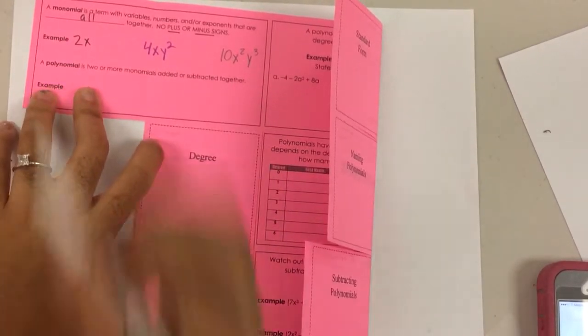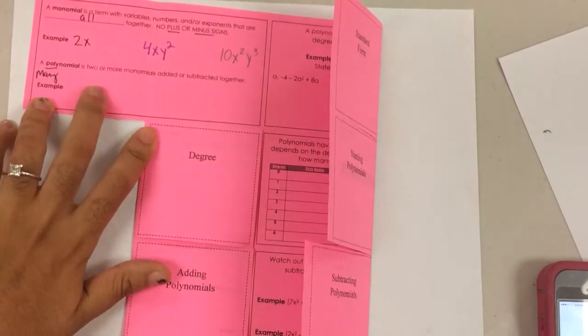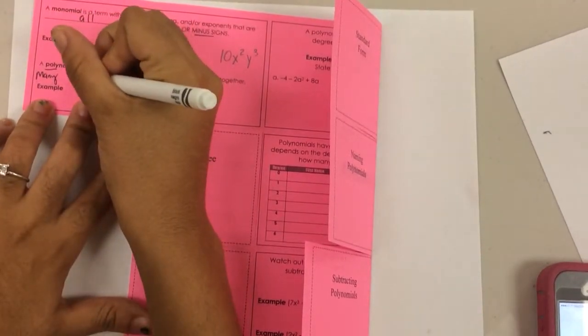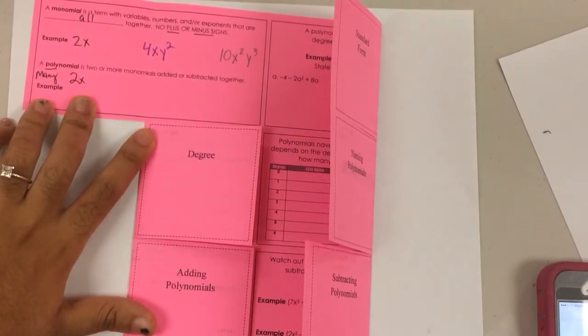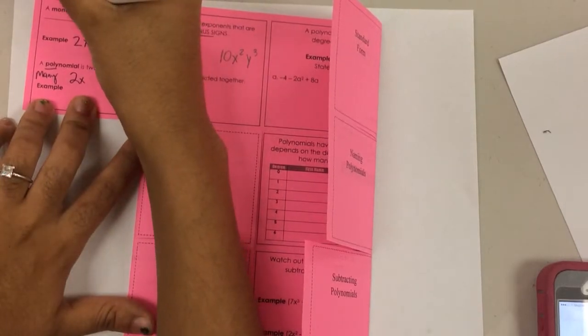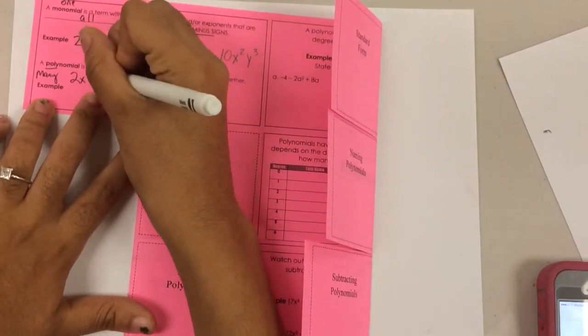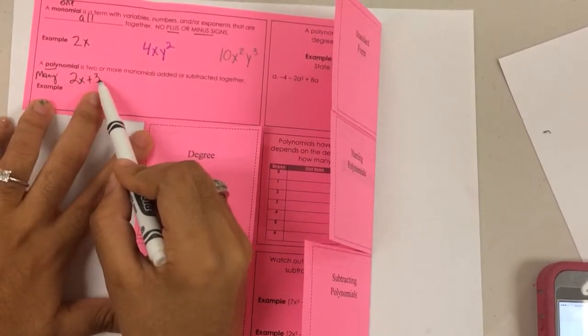Now a polynomial, poly means many. So it's going to have two or more monomials added or subtracted together. For example, if I have 2x, right now that is a monomial because it has one term. Monomial means 1. So if I want to add 2 or more terms, I'm just going to plus or minus something else. So I can just make up anything. Put a 3 there. Now it has 2 terms. 2x is one term, 3 is one term.